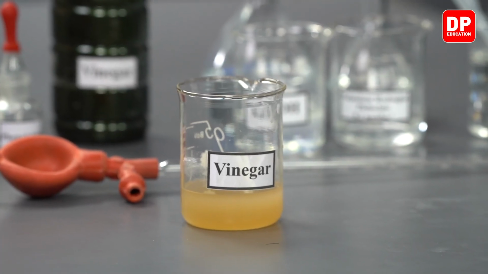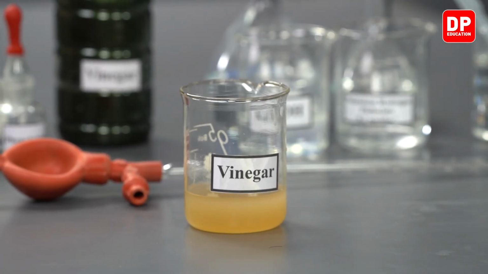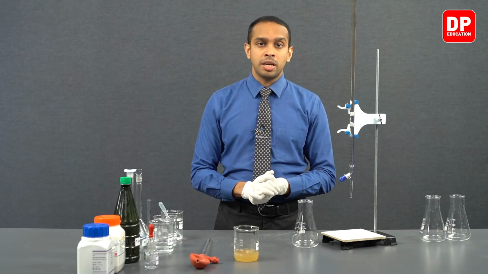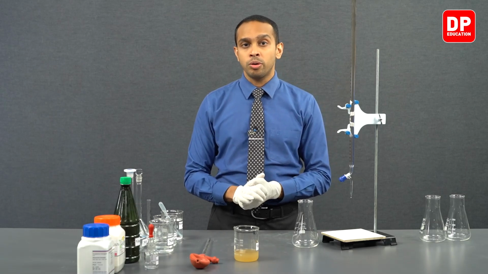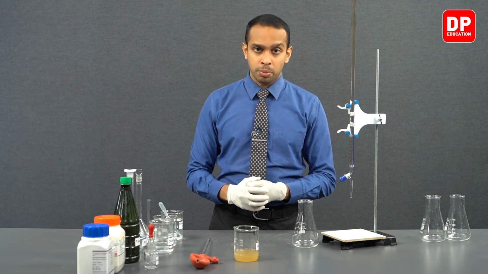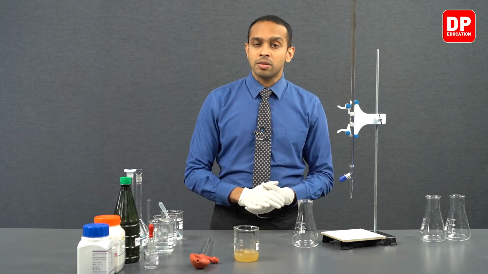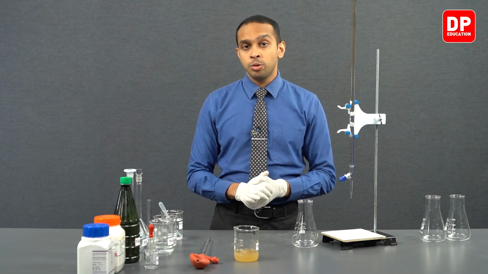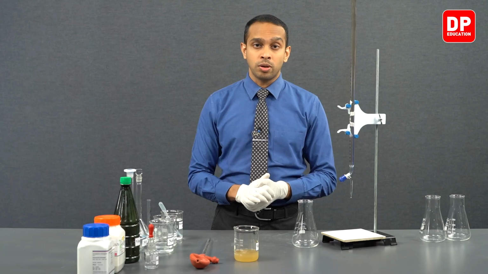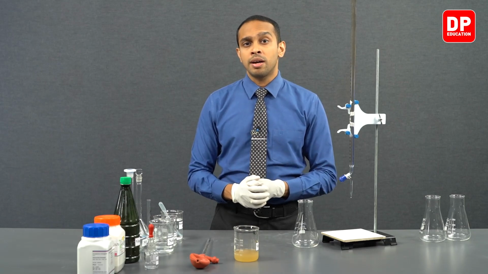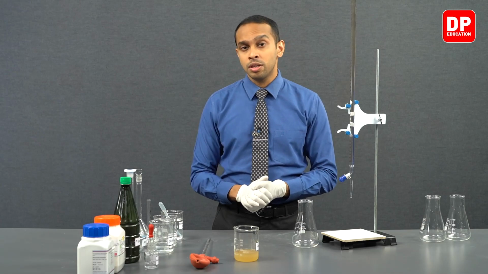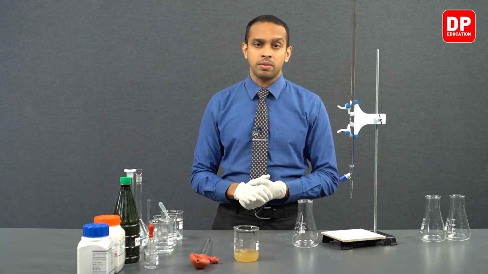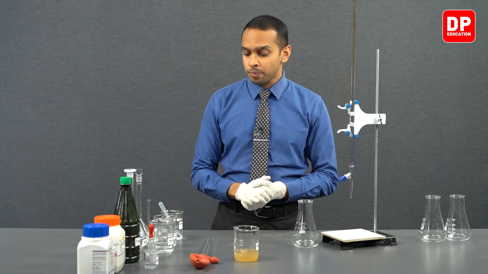If this color persists, it is going to be difficult for us to observe the color change at the end point of our titration. That is why we are only going to withdraw 5 cubic centimeters of vinegar into the titration flask and dilute it using 10 cubic centimeters of water, twice the volume of vinegar we have taken, so that the color will be diluted.